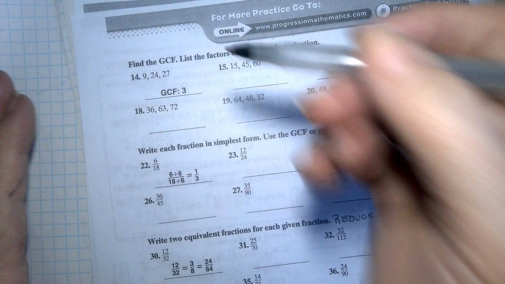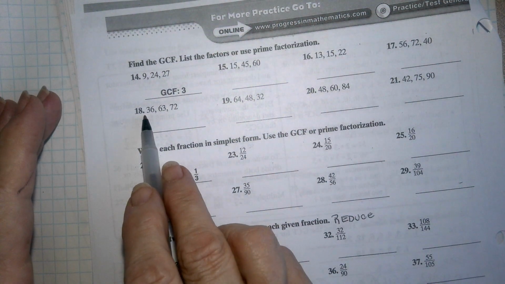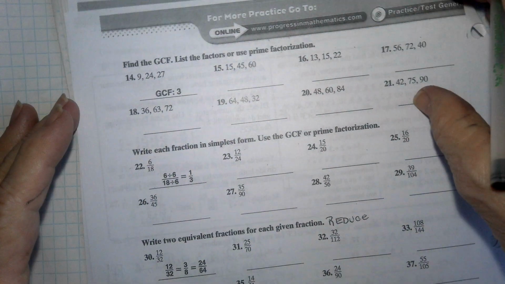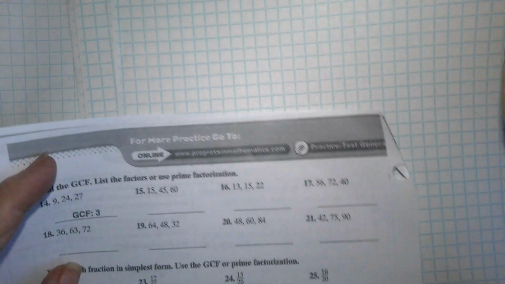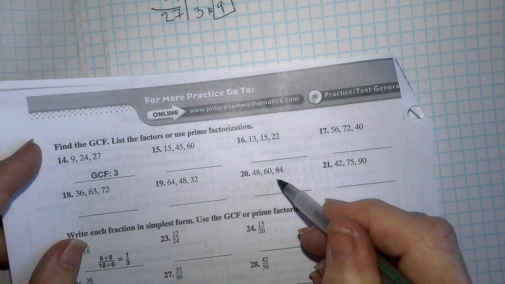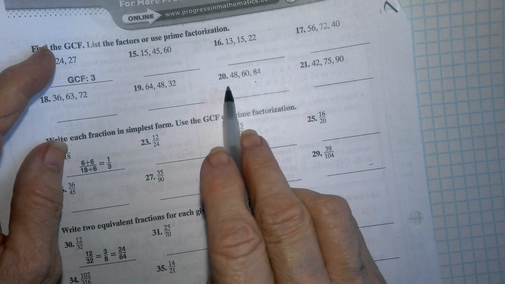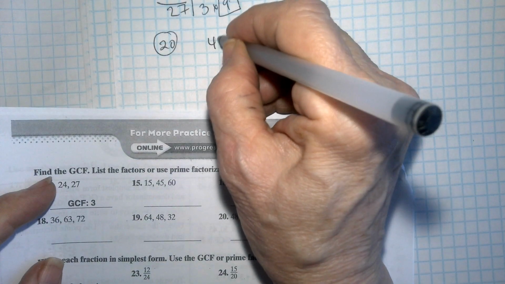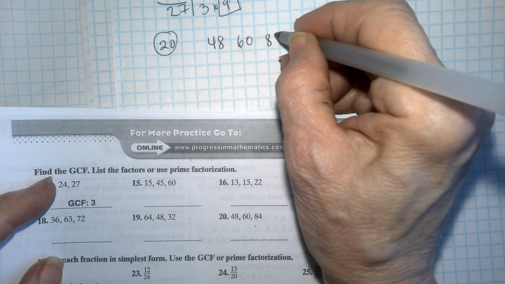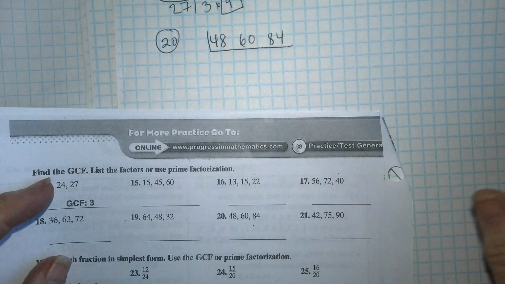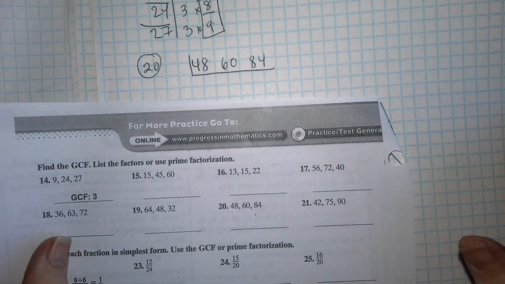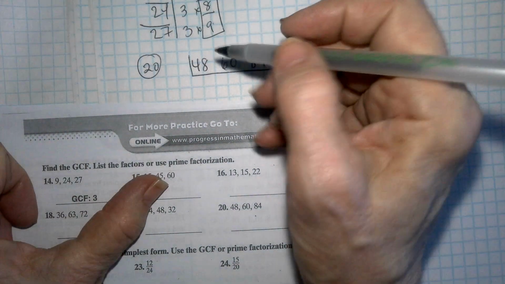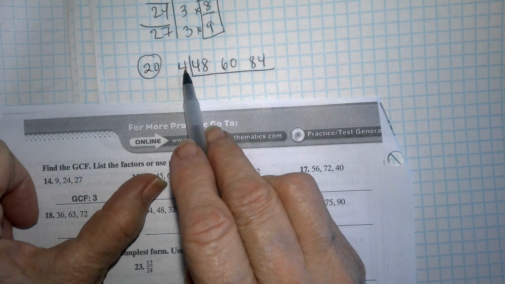So you can do that method on, let's take one that's sort of big here. Let's look at this one. Oh, the 20 is a good one. Okay, and you will have to use your paper because there's no way. So on 20, I'm going to put the 48, the 60, and the 84. Who thinks they know a number that goes into all of them? What do you think? 4. Okay, we'll use 4.